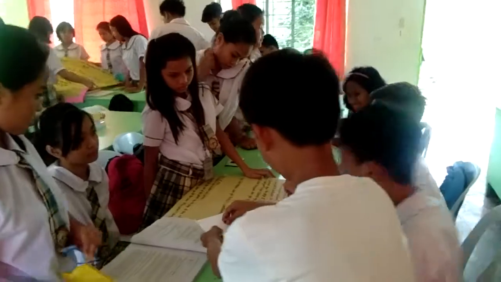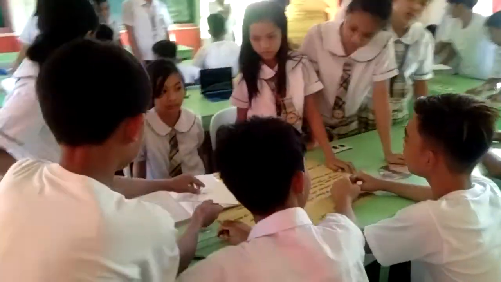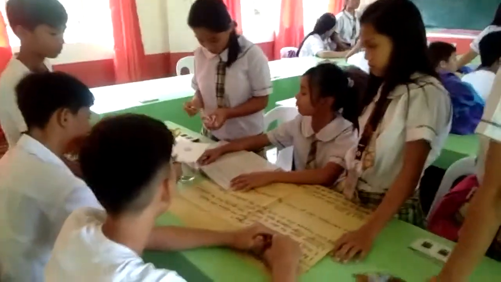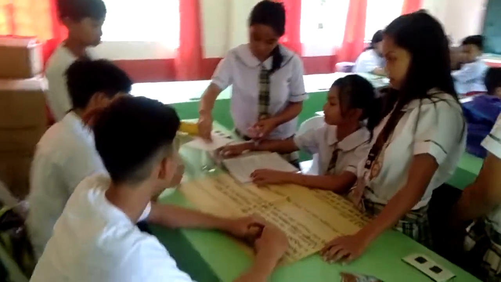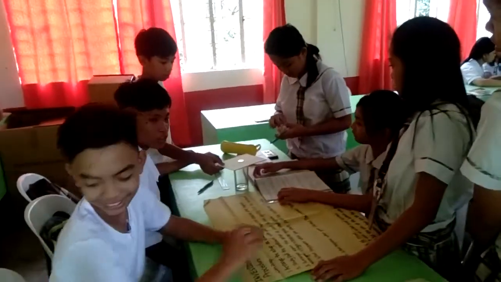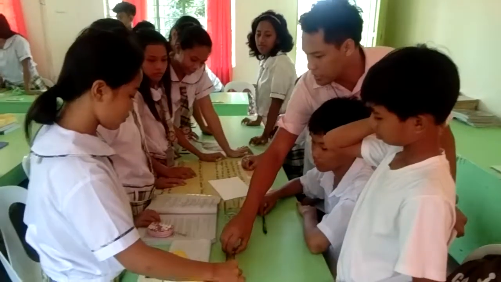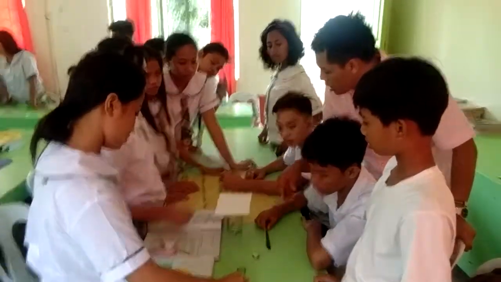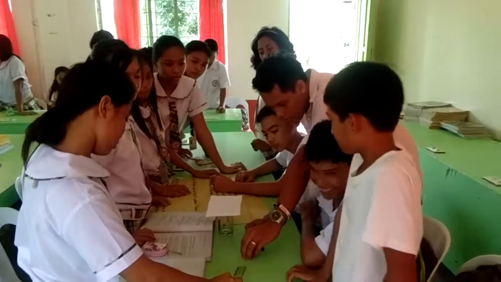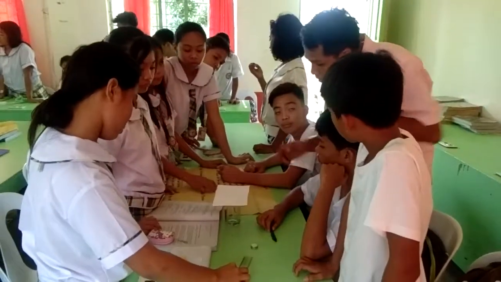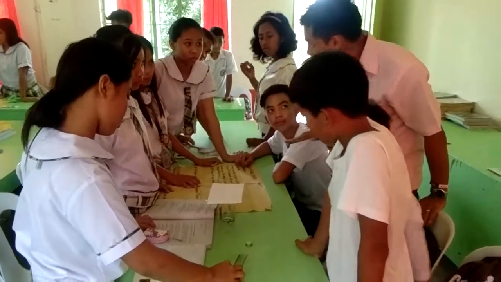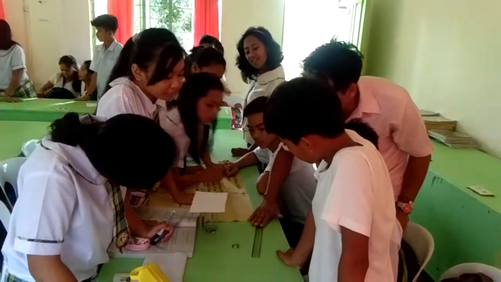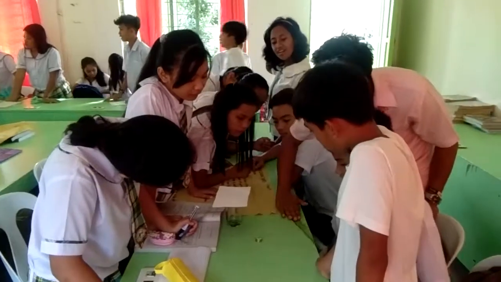Sino may barya? Magsama-sama yung barya. Dapat meron kayo ng 5 piso. Okay, so you have a stack of coins here, and then you will stack the coins, and then tatamaan niyo yung ilalim. Tatamaan yung ilalim ng cylinder and observe what will happen.